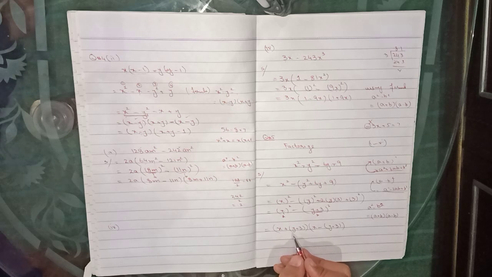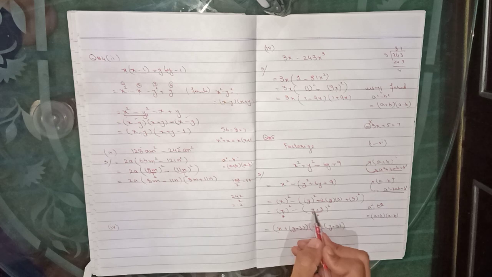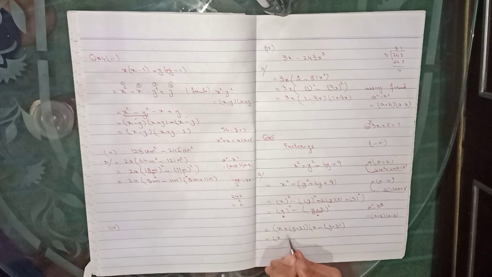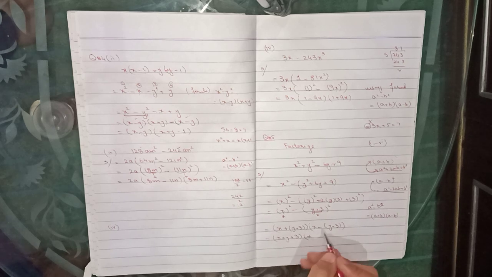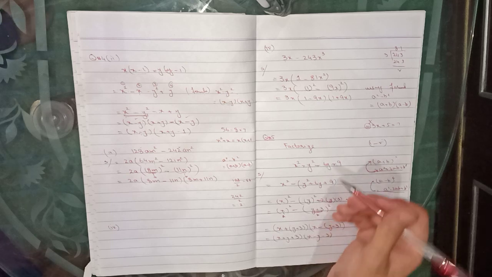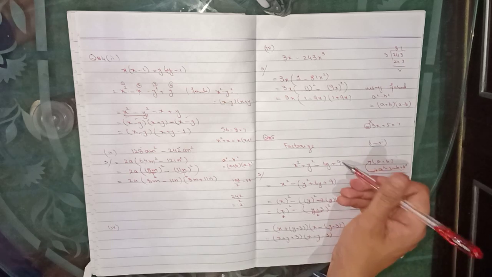Now I use the bracket here because this term is the sum y plus 3. If I do not use the bracket, then students can make mistakes of sign. Now see, x plus y plus 3 into x, and minus y minus 3. This is the answer, and this is the factorized form of this expression x square minus y square minus 6y plus 9.